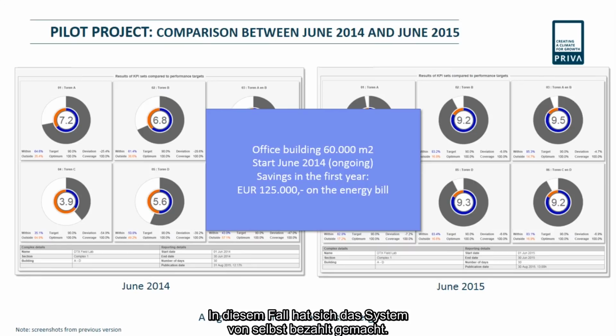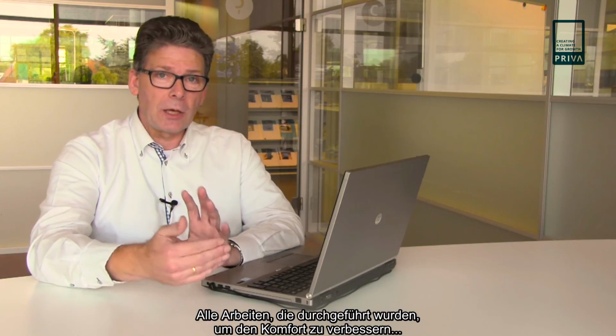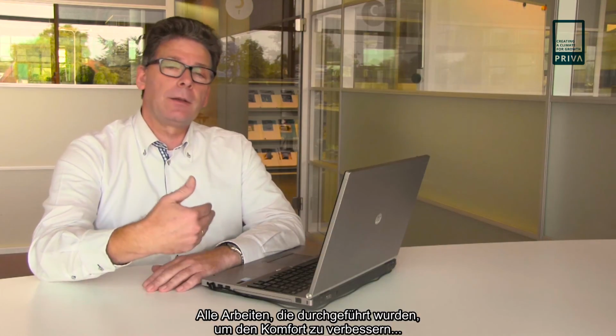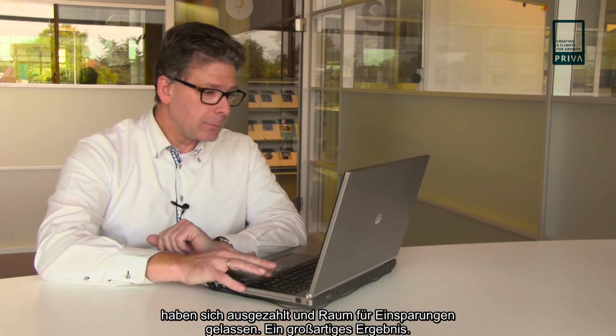And that means that in this case the system pays for itself. That means that all the work that's being done to improve comfort and make sure you lower the energy waste will pay for itself and have room to spare. So this is a good job.